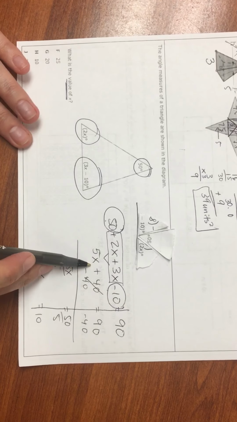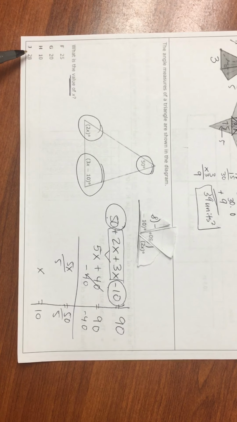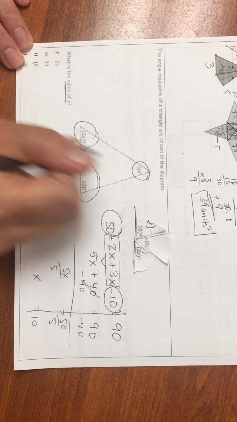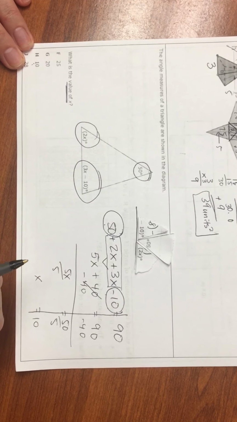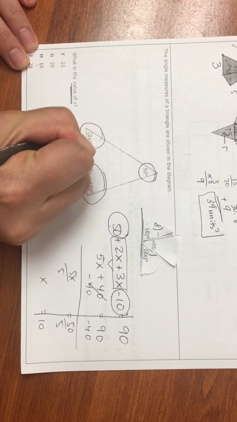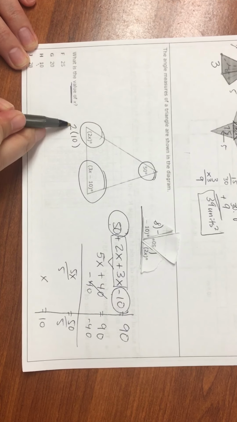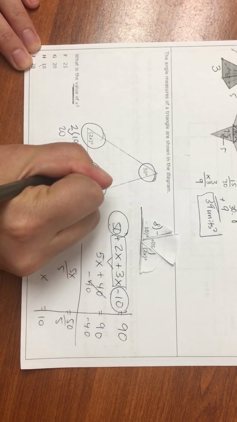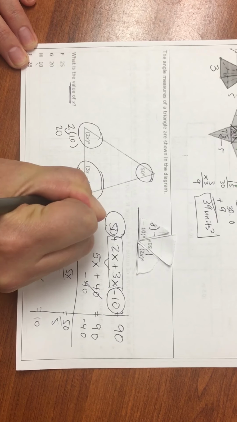If this seems kind of tricky to you, you can also even just take your answer choices and let's say, oh, I want to see if I plug in 10 for x, is it going to be 180 degrees? Because it needs to be 180. So right here, 2 times 10 is 20. 3 times 10 is 30, minus 10 is 20.